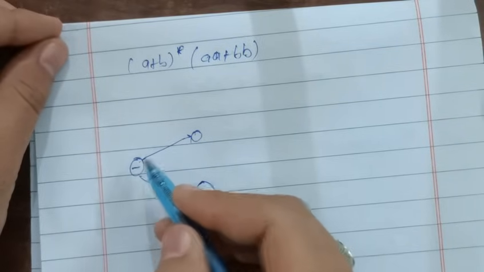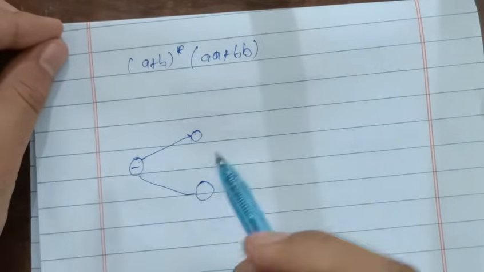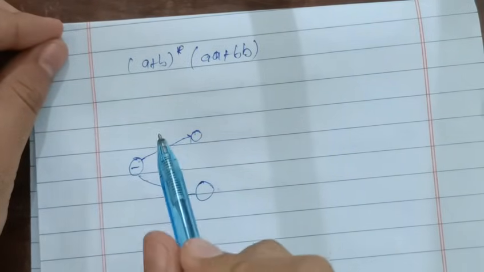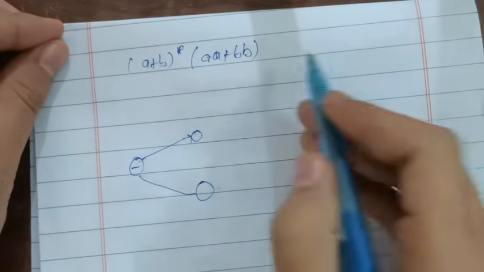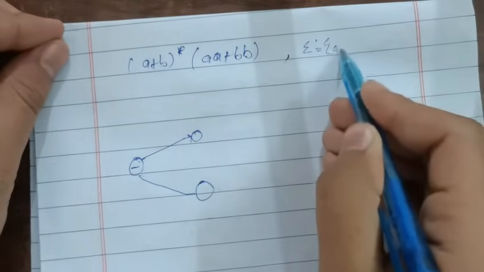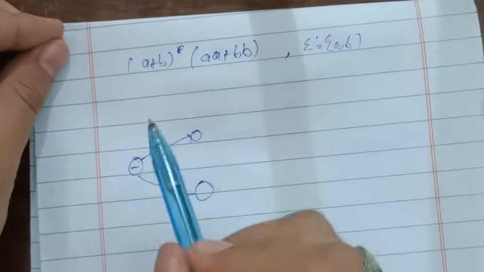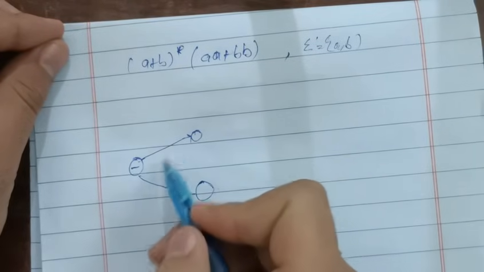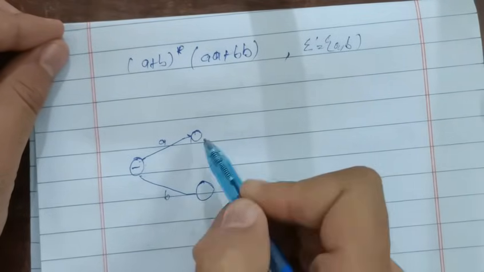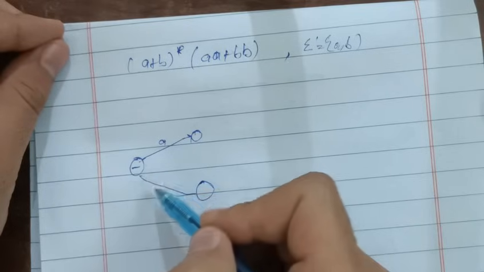From each state in finite automata, there will be that number of transitions which is given in the alphabet set, right? So we have the letter set AB. So 2 transitions are possible from each state. So here the A transition will occur over here and B will occur over here. So the 2 transitions have been done from this state.